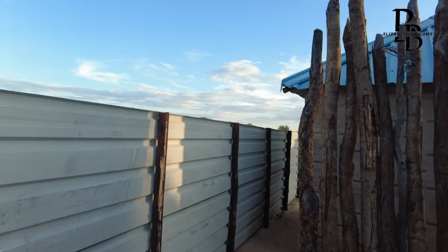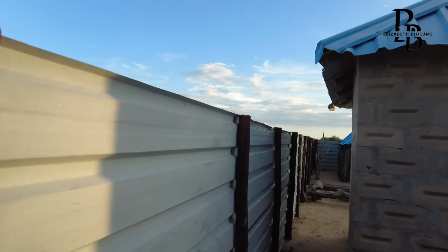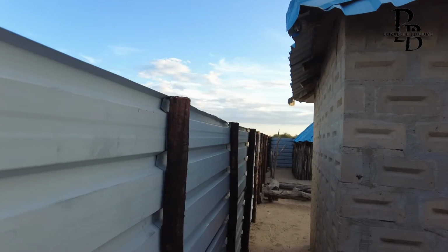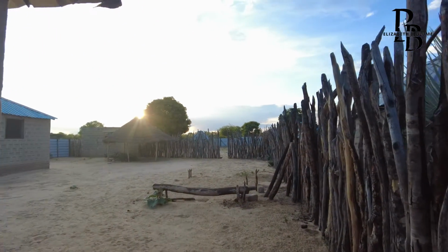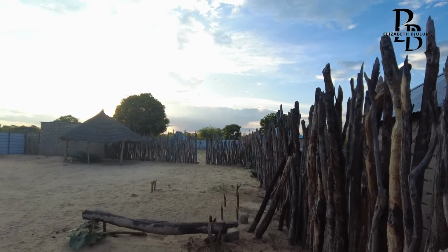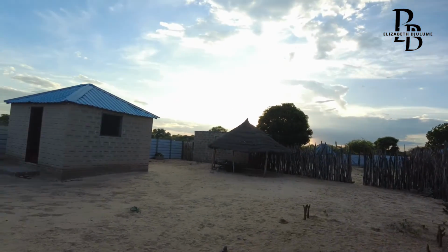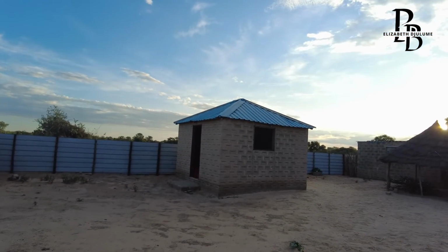So this is the kitchen side of the house. We can either use the small one or we can go this side. So yeah, let's go. This whole side that you are seeing, this is the kitchen of the house. So this is the room that you're actually seeing now.